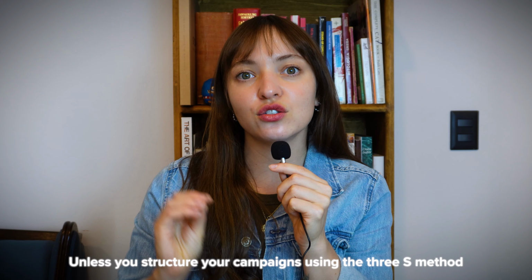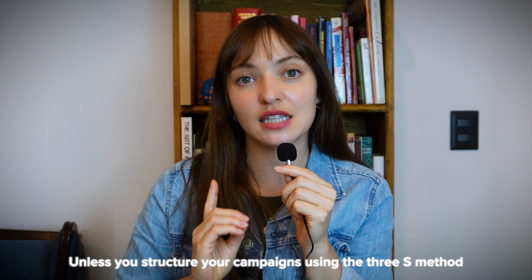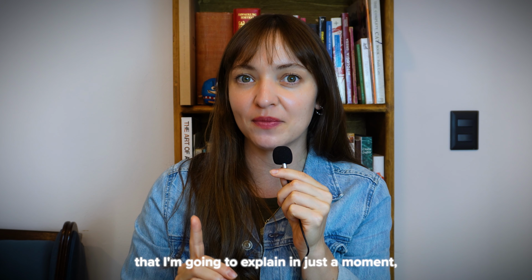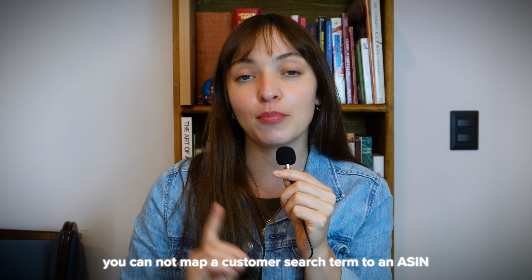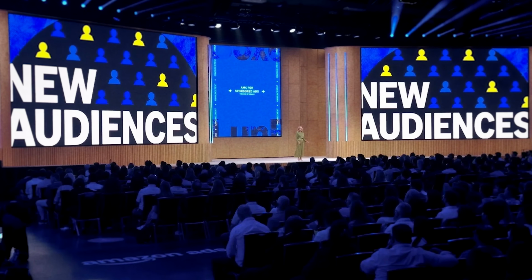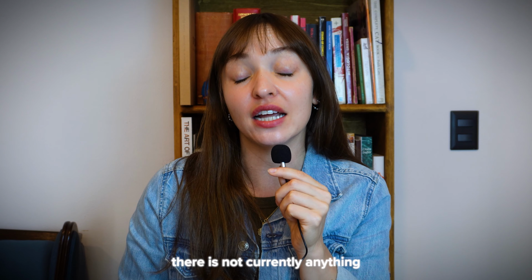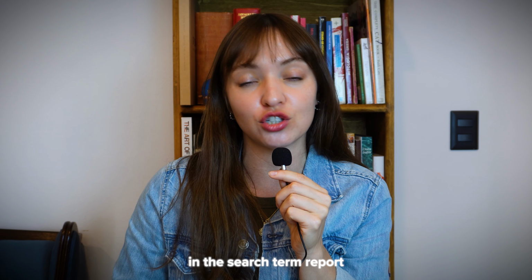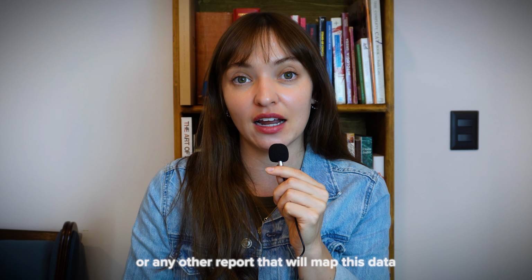And I think this exact situation right here highlights a very big problem with Amazon's reporting. And here it is. Unless you structure your campaigns using the 3S method that I'm going to explain in just a moment, you cannot map a customer search term to an ASIN. There's nothing in the reporting that shows this. Believe me, I even asked at the last Unboxed conference. I asked Amazon, and no, there is not currently anything in the search term report or any other report that will map this data. Now with AMC, you can do this, but if you're just starting out, that might be a foreign language to you. That's why structuring your campaigns like this is so important.